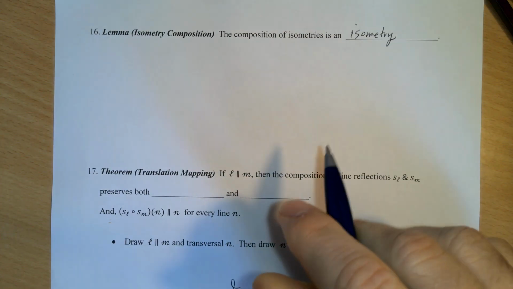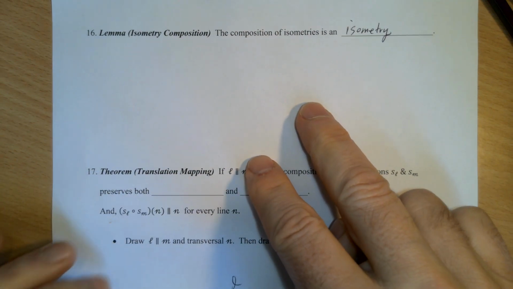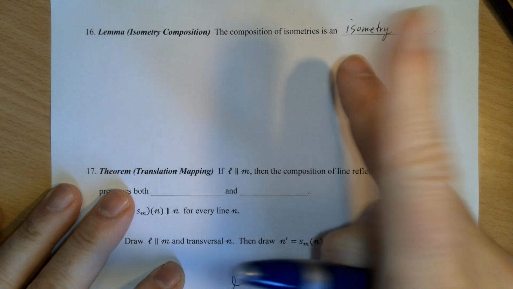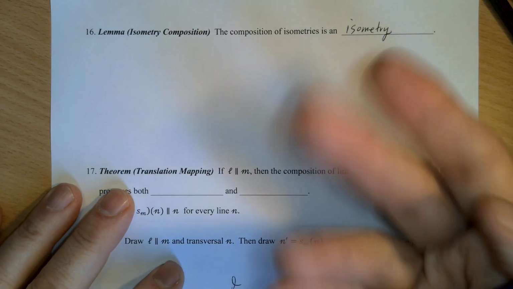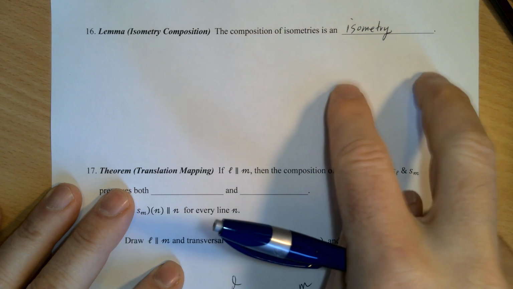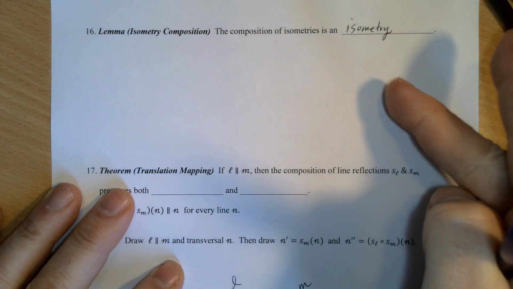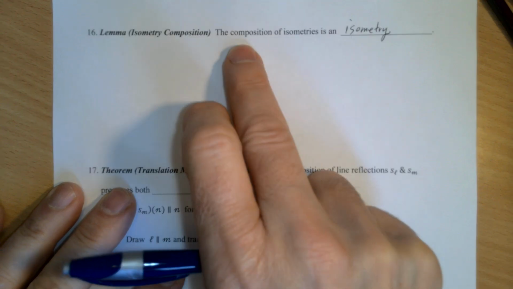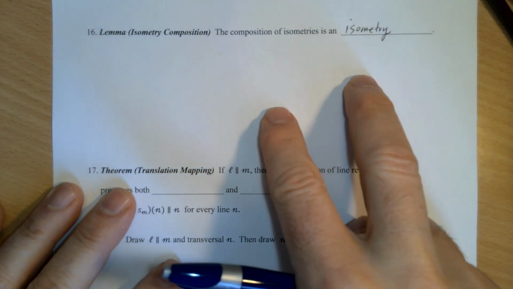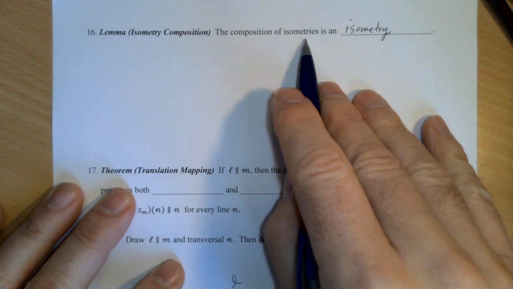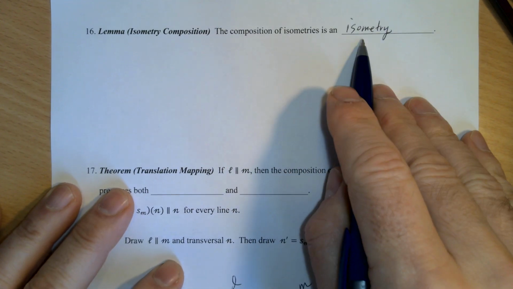You could imagine taking a line segment and applying an isometry to it. It's going to move the line segment, but it's going to have exactly the same length. Well, if you apply that isometry again, it's going to move that segment, but it's again going to have the same length, and it doesn't matter how many times you apply it, how many times you compose them together, you will always have the same length line segment. So the composition of isometries is an isometry.